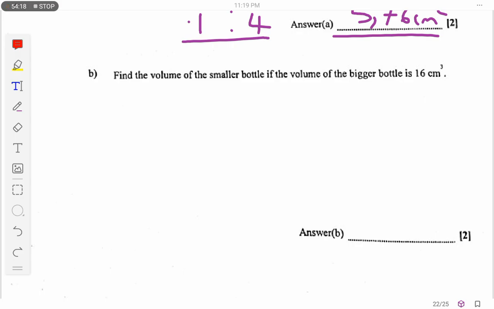Then the volume now. Now we want to use the volume. So we still use the same ratio, 1:2. In terms of volume, it's going to be 1 cubed to 2 cubed. So this is 1:8 now.